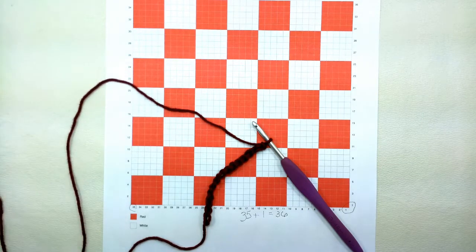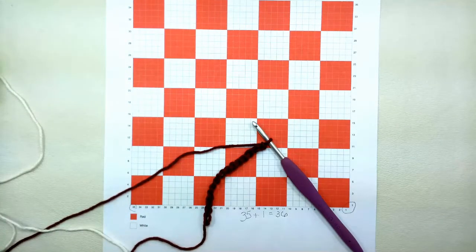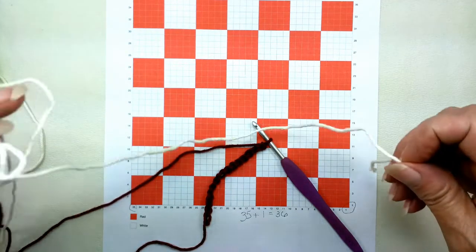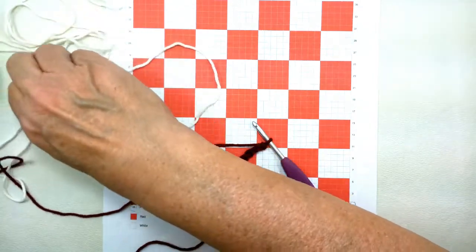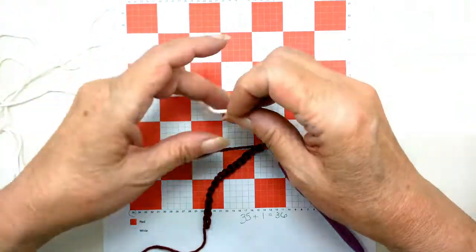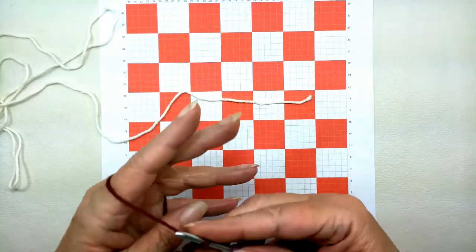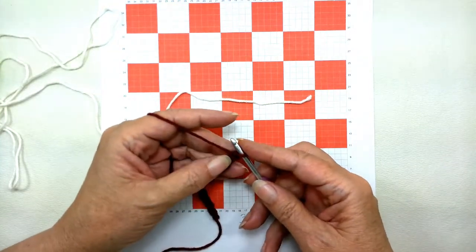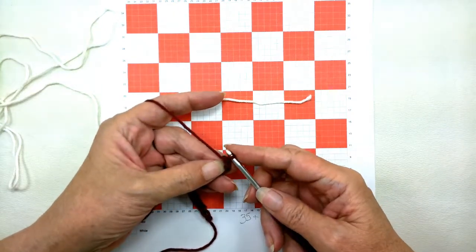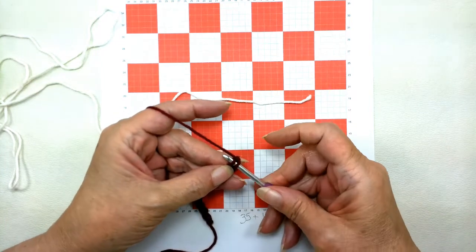Let me get this arranged here just a little bit. You're actually going to crochet over the second color. What I usually do when I'm adding colors to whatever pattern I'm working on is I'll set it out just like so. That way when I'm crocheting, I know exactly how to put the yarn up against it so that I'm actually crocheting over it.